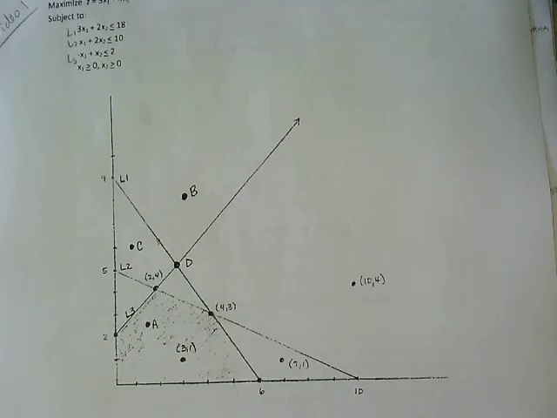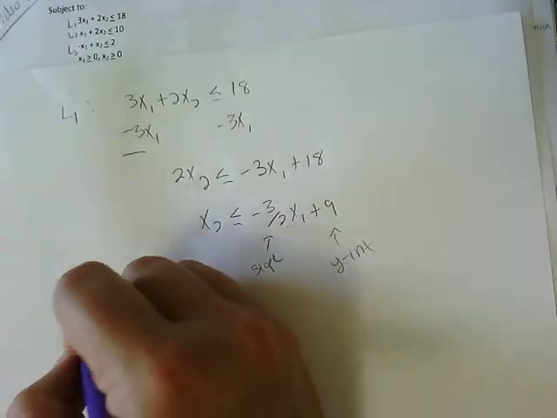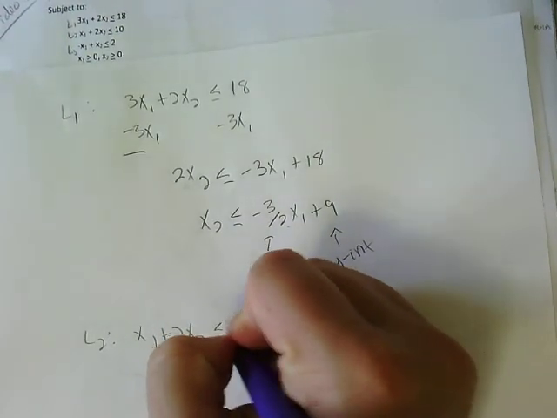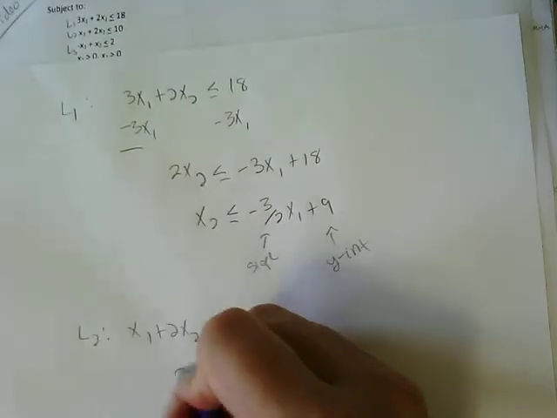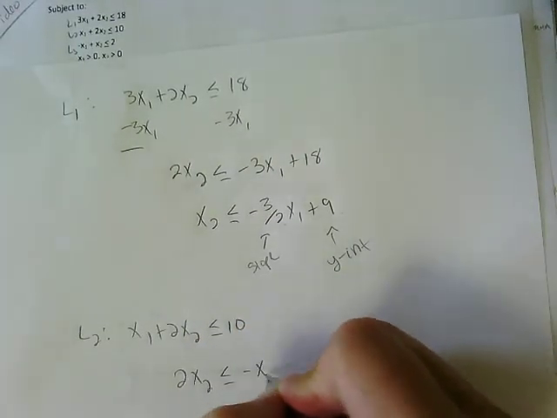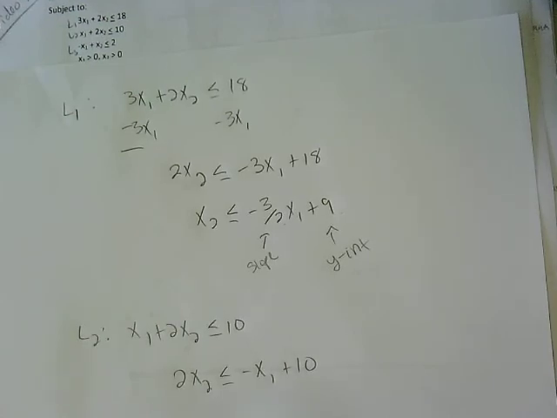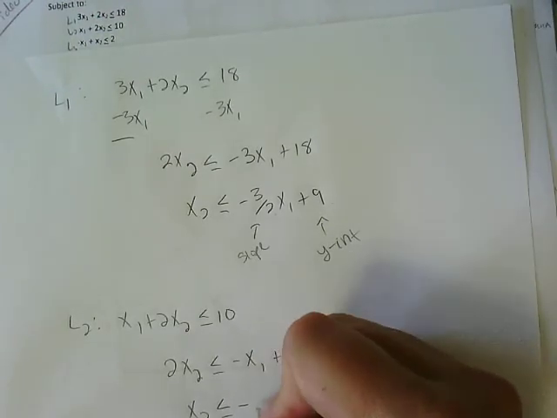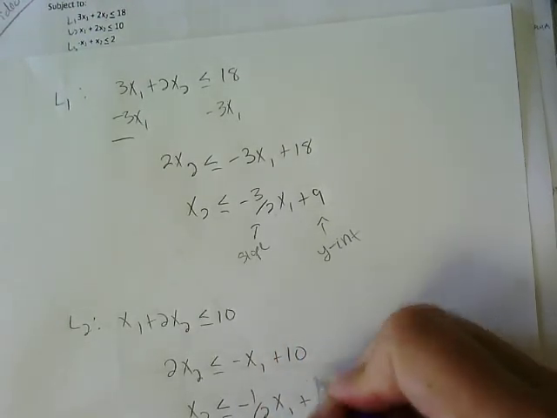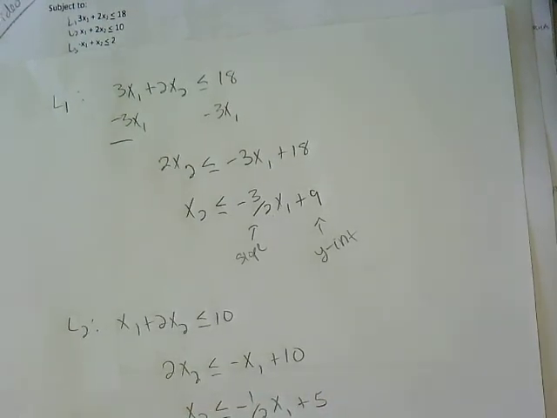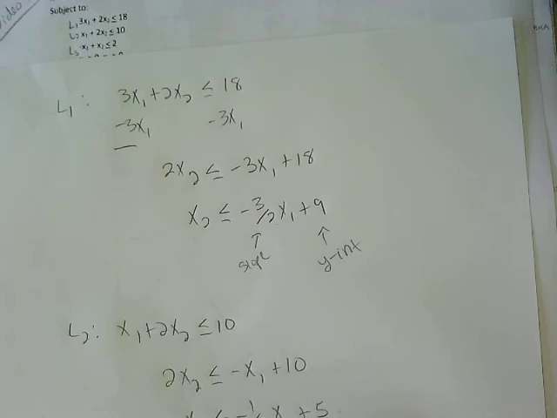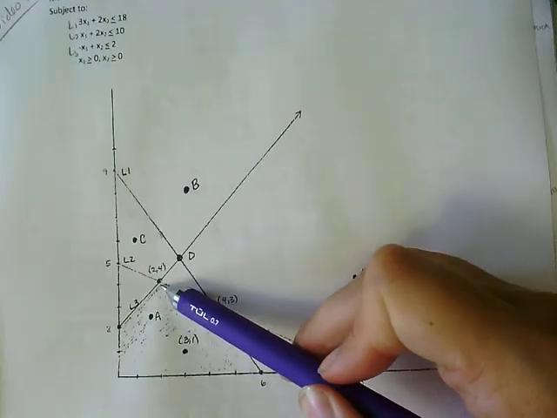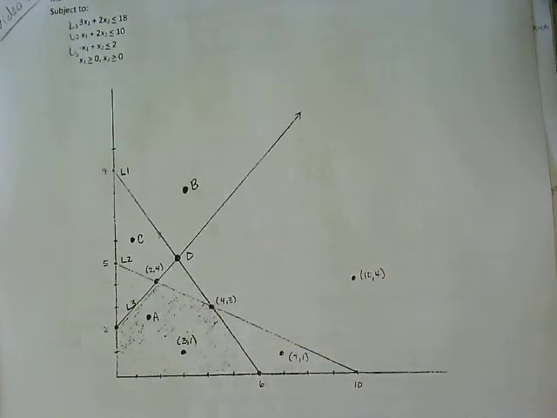Okay? Next, I could go to line 2. If I do the same thing a little more quickly, I have x1 plus 2x2 is less than or equal to 10. I could subtract x1, and then I could divide by 2. So I'm going to get x2 is less than or equal to negative 1 over 2 x1 plus 10 divided by 2 is 5. Alright, so my y-intercept is at 5, my slope is negative 1 over 2. I go down 1 to the right 2 to get to my next point on that line. Then I can draw a straight line through there.